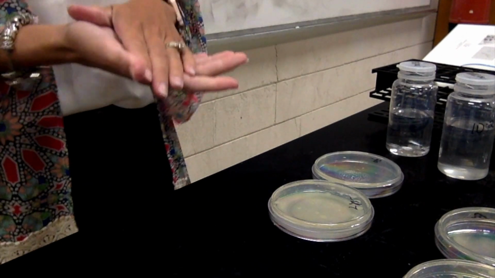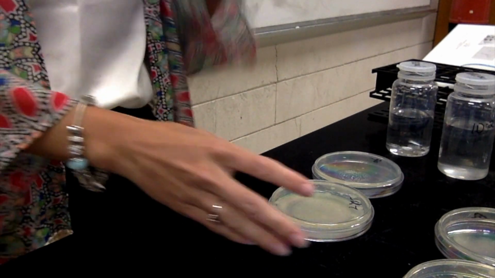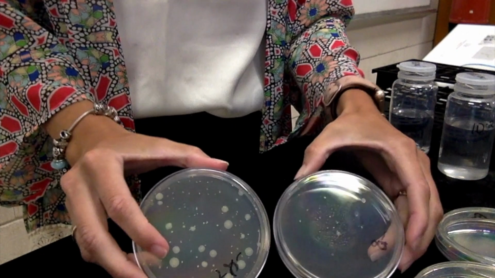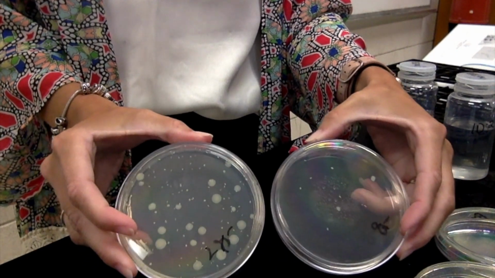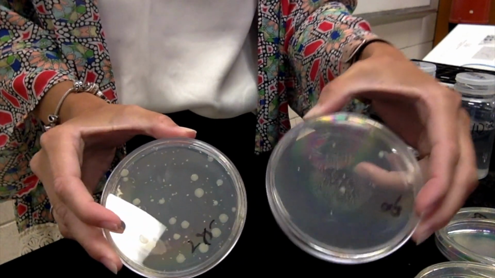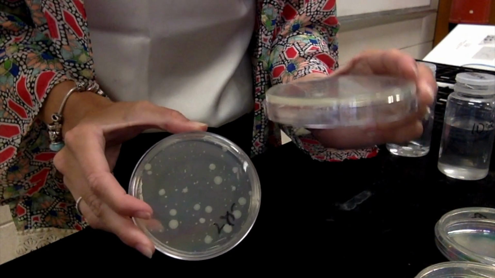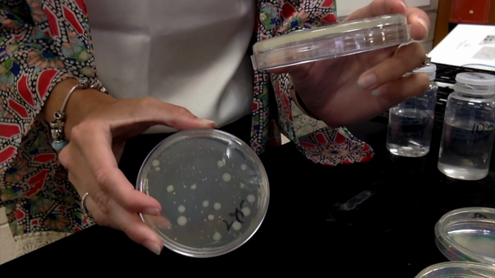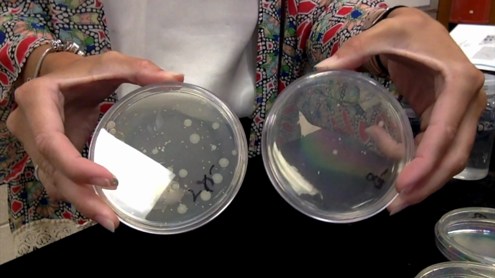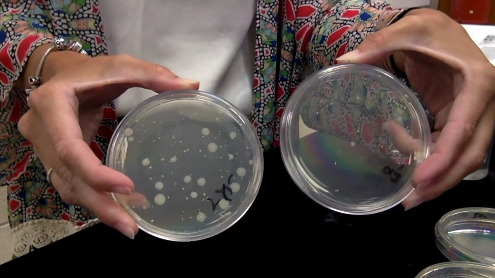First I have to see which one's my countable plate. Is it my 10 to the negative 7 or is it my 10 to the negative 8? If you look here, you will see that there are hardly any CFUs on my 10 to the negative 8. There's maybe, see, 1, 2, 3, 4, 5, 6, 7, 8, 9, 10, 11 CFUs or colonies on the plate.